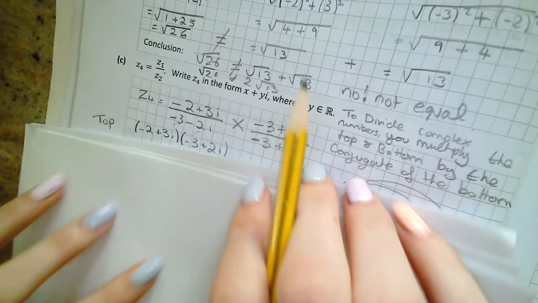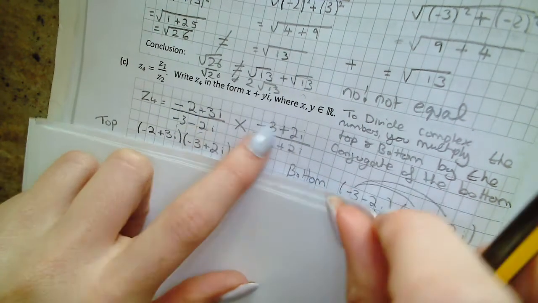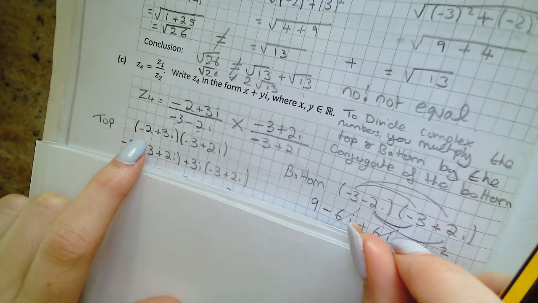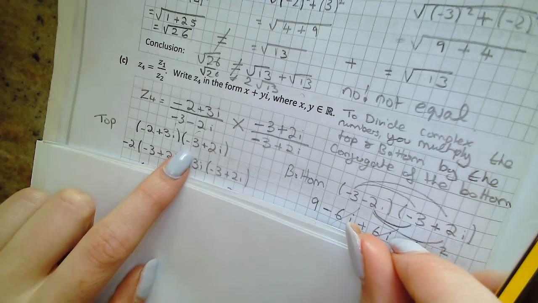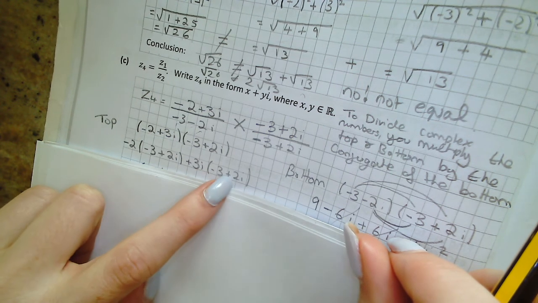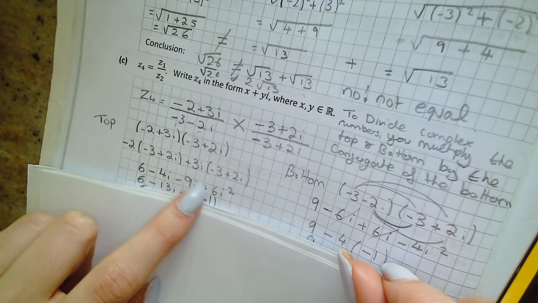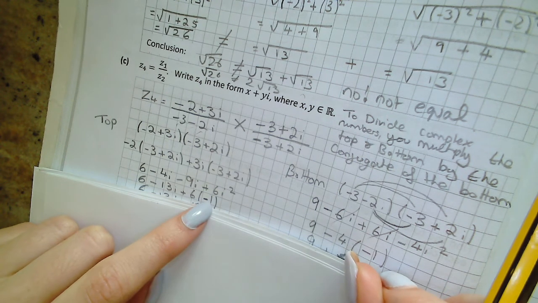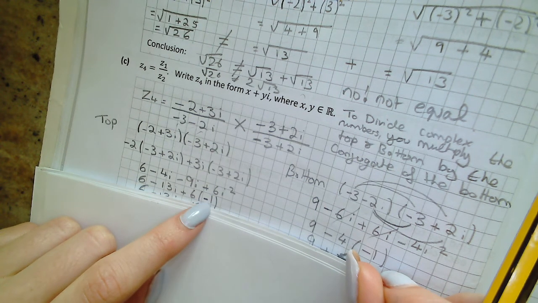So I did it separately here. I multiplied the tops here and multiplied them out. So I broke up my brackets, minus 2 by the second bracket and plus 3i by the second bracket. I worked that out. Remember, if you get i squared, you have to replace it with minus 1.